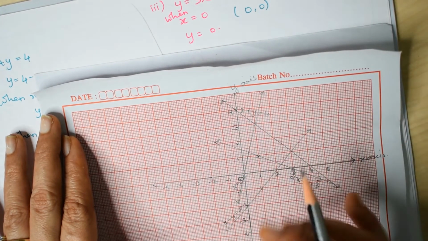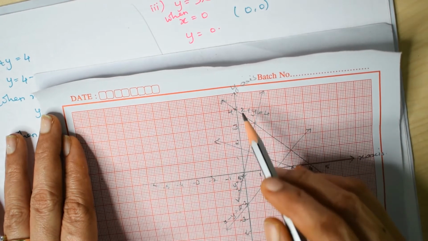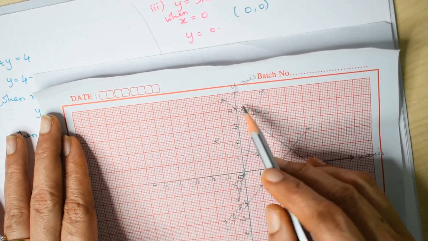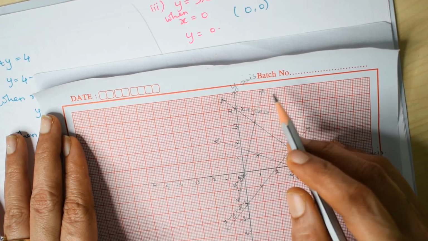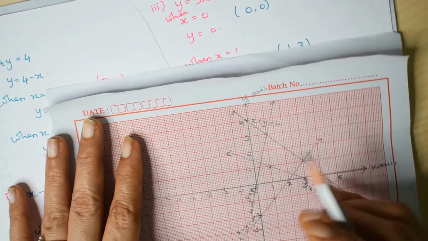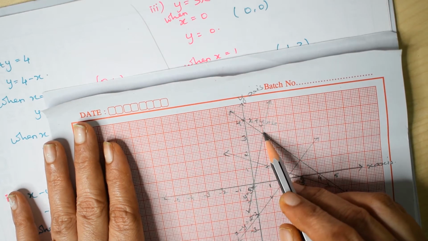As so many things are written, I am not marking it. But if you are going to draw only one line, you can mark it here, near the point, put a bracket and write 0, 4. And the second point is 1, 3. So from the x-axis 1 and the y-axis 3. So this is the point.